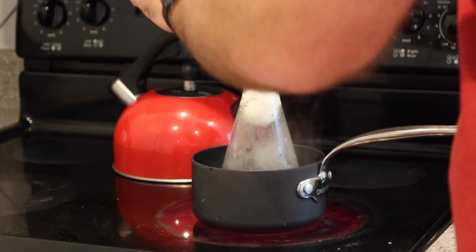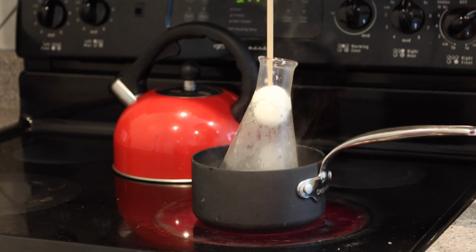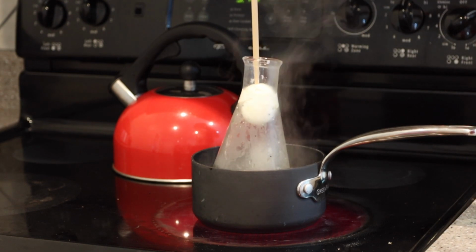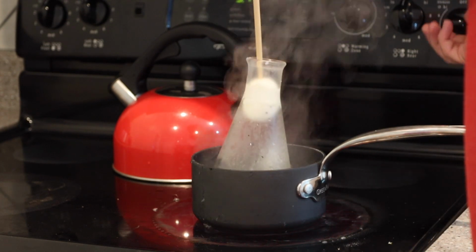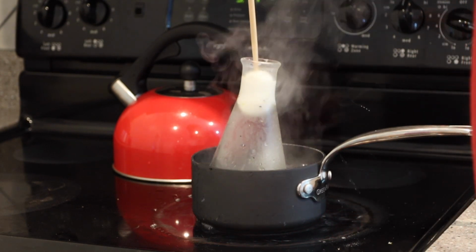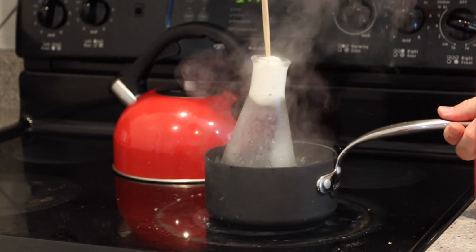So now that the egg's in the beaker, how do you get it out? Well, we now know with our knowledge of science and the combined gas law, if cooling the gas sucked the egg in, heating the gas should increase the pressure, which will increase the volume and gently push our egg right on out.